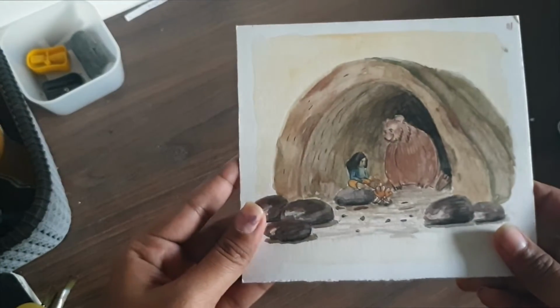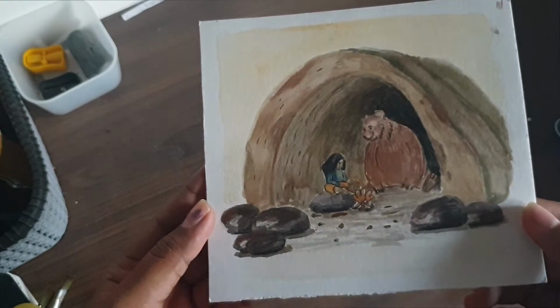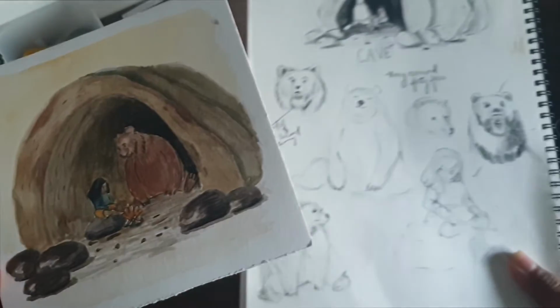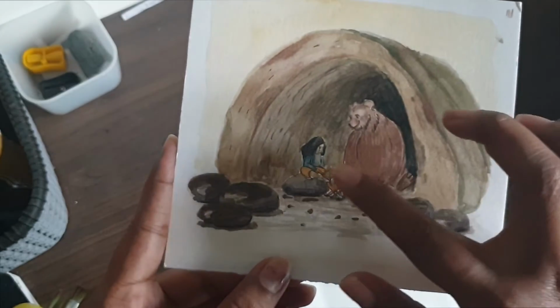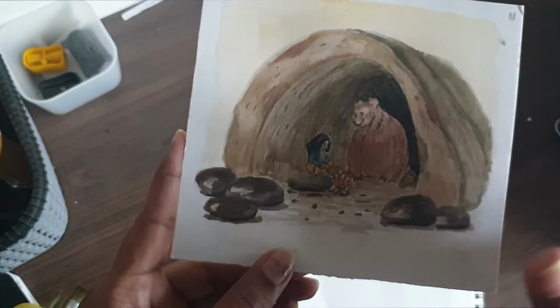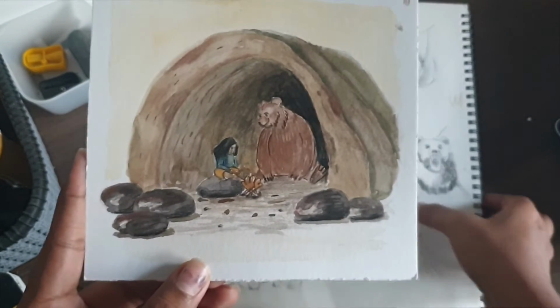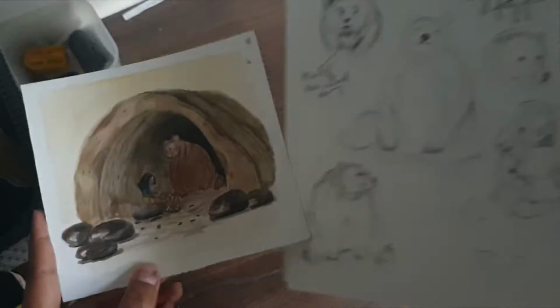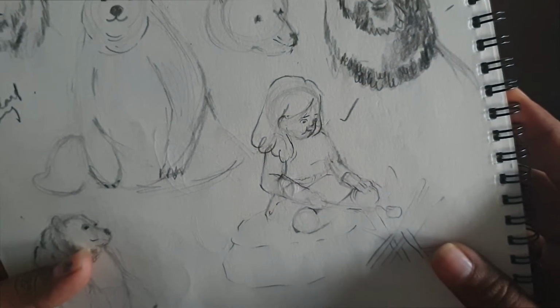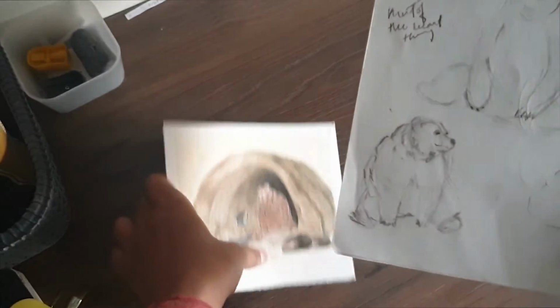So the first word was cave, and honestly I could not think of what to draw for this. So I even did some planning for this one beforehand. The bird's face especially, I wanted to draw it this way, but ultimately in the painting her face looks very muddy and not very clear.